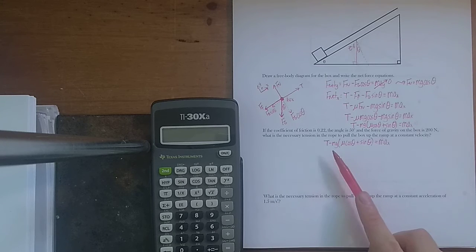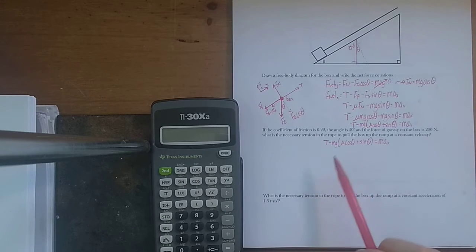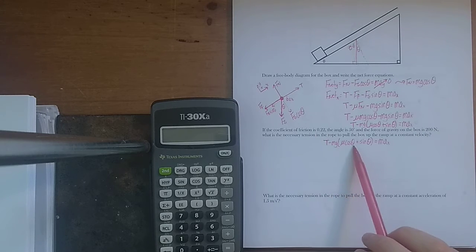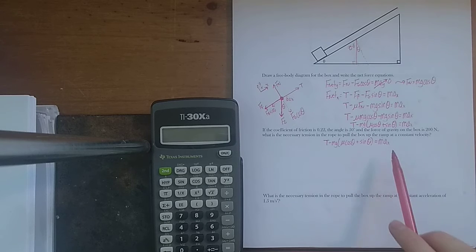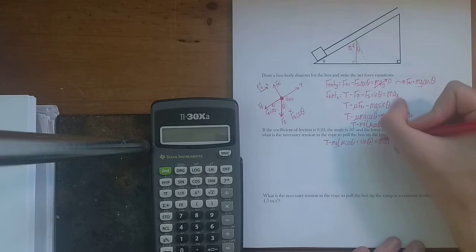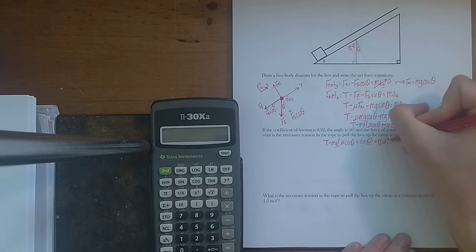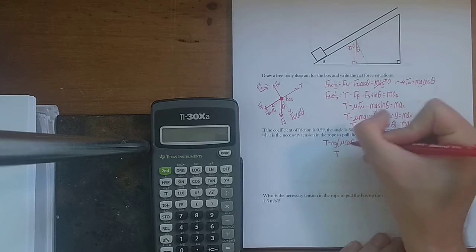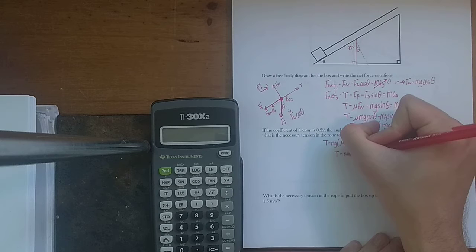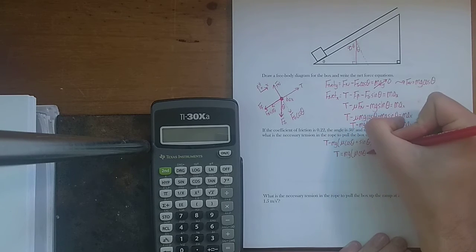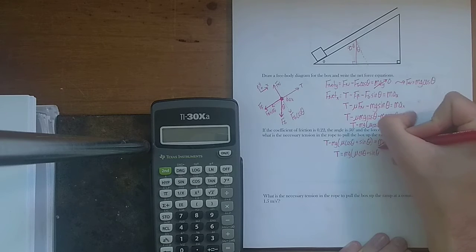Now, you might say, okay, so we're looking for T. We don't know the mass. We do know acceleration due to gravity. We do know the coefficient. We know the angle. Don't know the mass. We might look like we don't know the acceleration, but we do, because we're told it's at a constant velocity. Constant velocity means no acceleration. So I'm going to cross this off, and move that entire term to the other side. So I have T equals mg, parentheses, mu cosine theta plus sine theta.